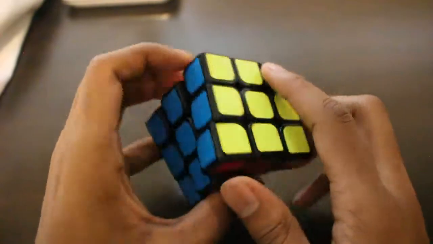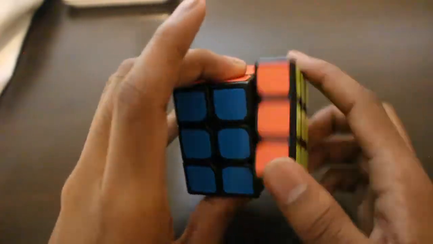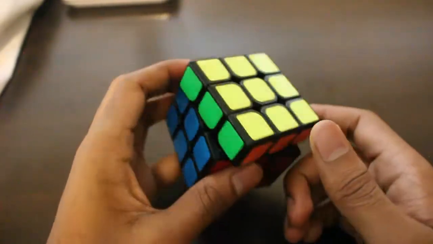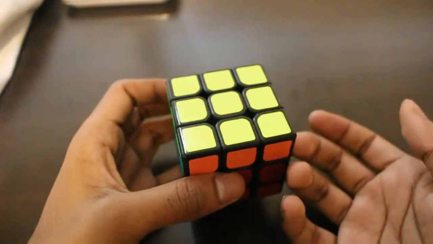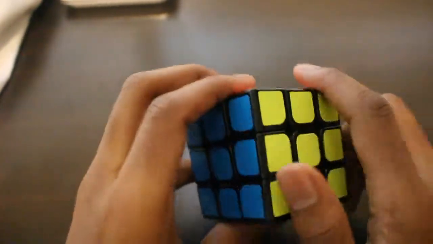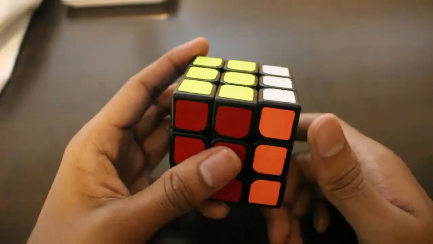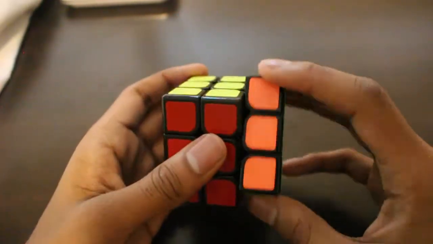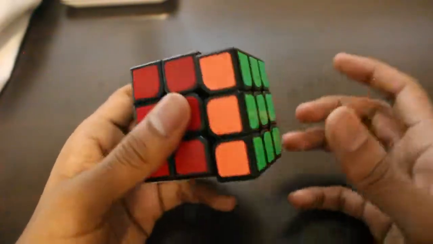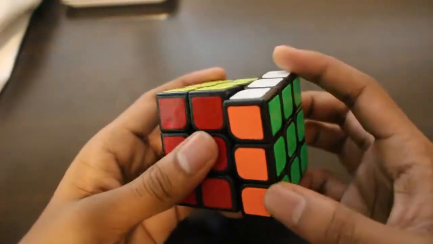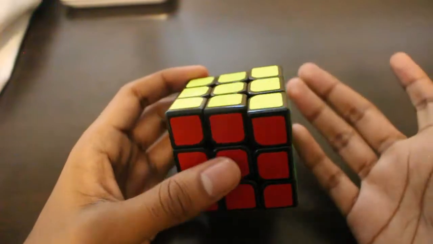So we're not actually going to write UU, we're going to write U2. If we see a 2 after the letter, it means turn that side 180 degrees. So R2 would mean turn the right side 180.